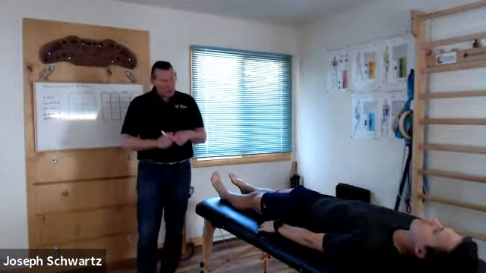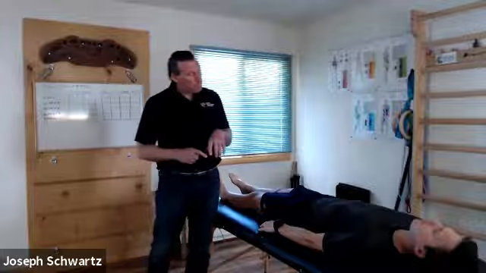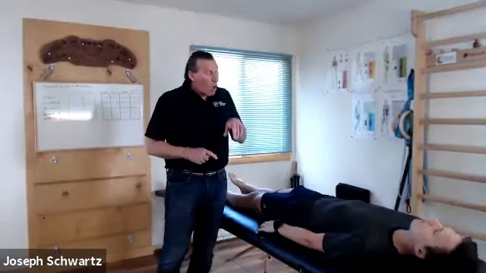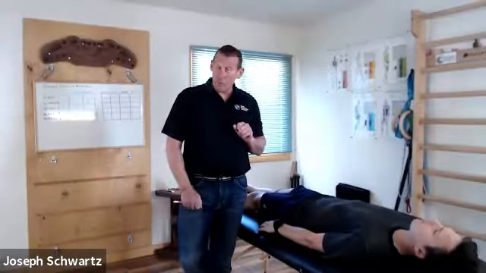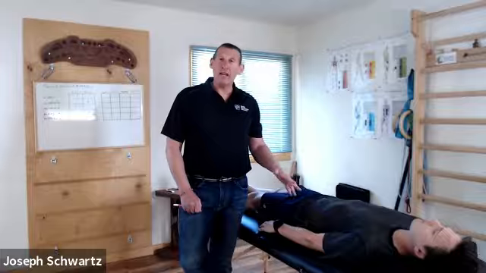Now, here's the thing. We're not just evaluating the multifidus. While the movement is the multifidus, the position that we're putting the body in, there's multiple things that are happening. The external rotators have to lengthen on the other side. There's ligaments that are shortening and lengthening.